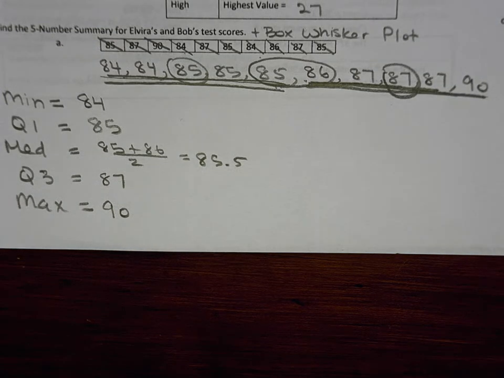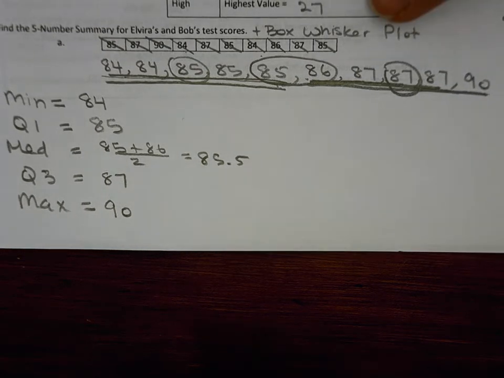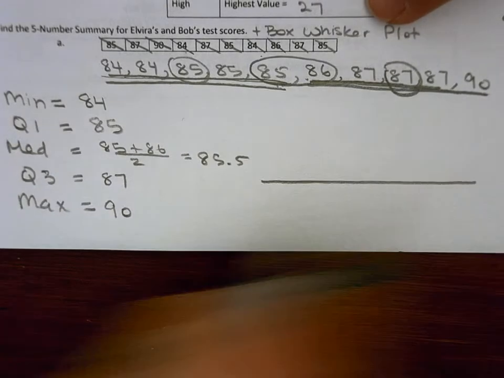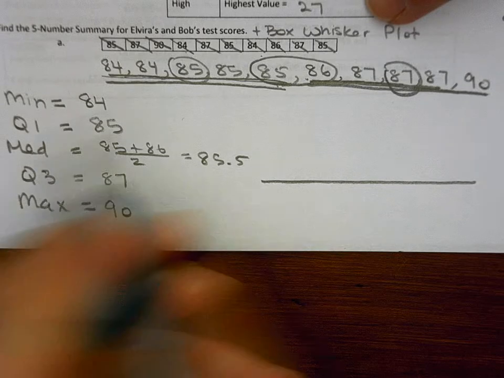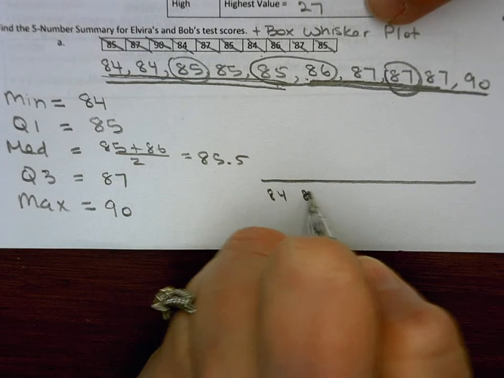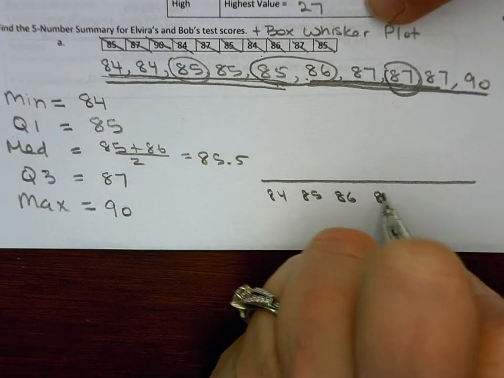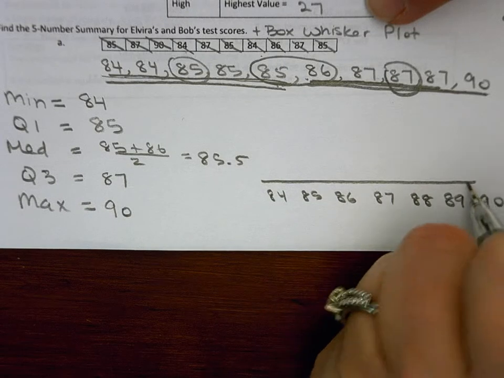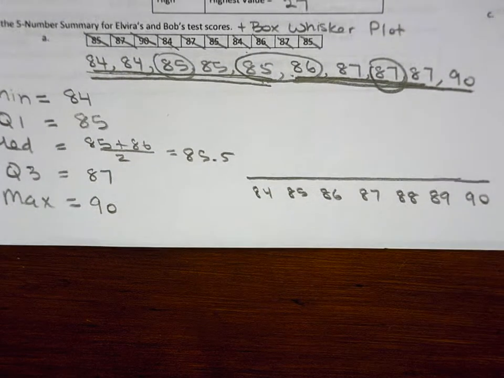So let's see if we remember how to do a box and whisker plot. Okay, so a box and whisker plot, so I'm going to scale down here. So I'm going to go from 84 to 90. Okay, so it's squished in there.